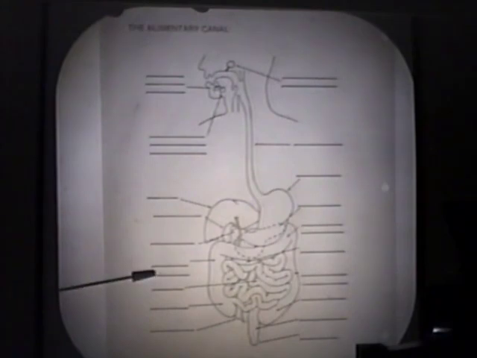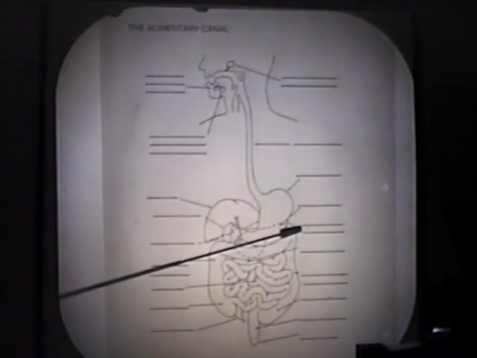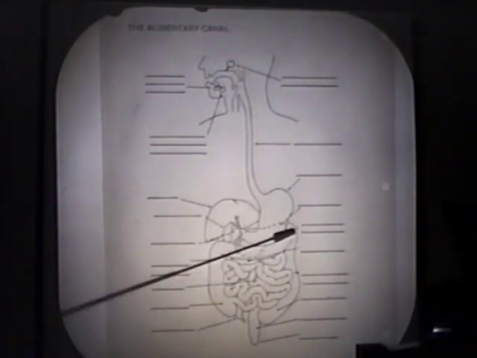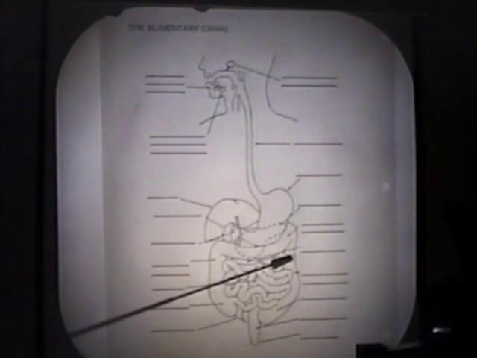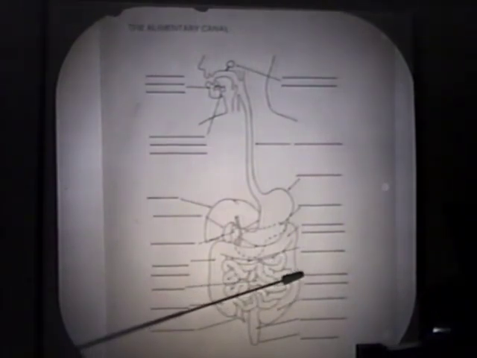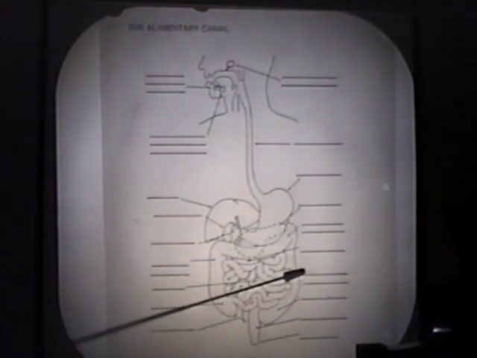And the reason there's two lines is because you need to put ascending and colon. So this part that comes up is the ascending colon. Then the part of the large intestine that goes across is the transverse colon, which is representative of this line right here. So transverse colon. And then the part of the colon that's coming down on the opposite side of the body is referred to as the descending colon because it's coming back down.